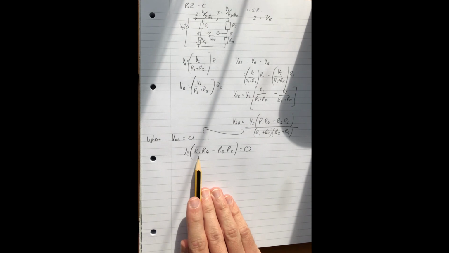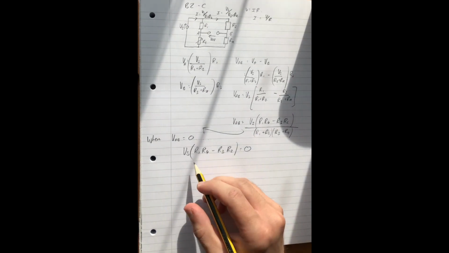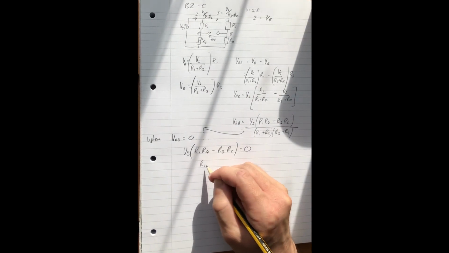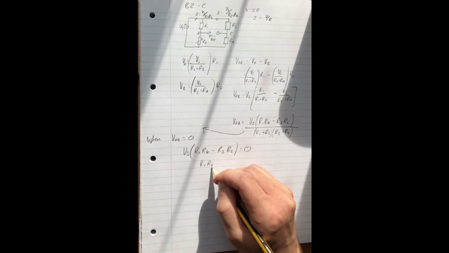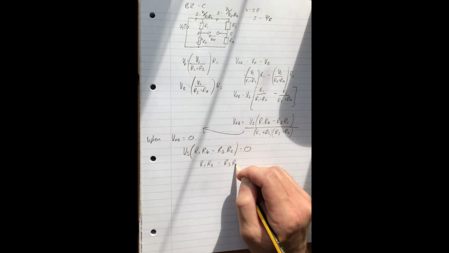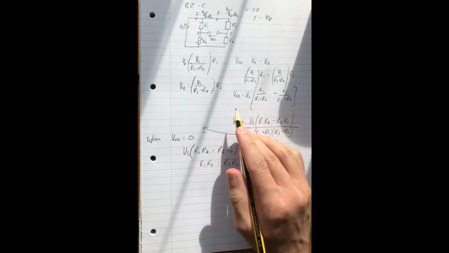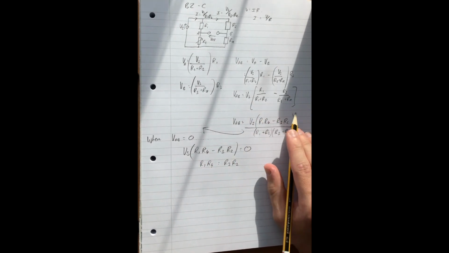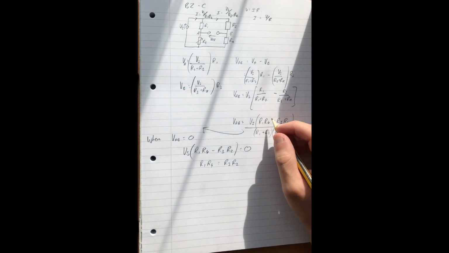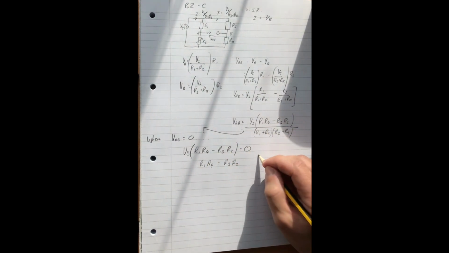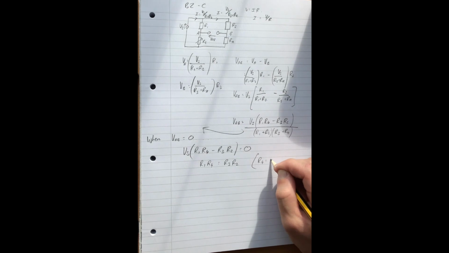The other option is R1 R4 minus R3 R2 to be 0, i.e. R1 R4 equals R3 R2. Oh, I've just noted a little mistake. I've inadvertently changed R4 to Rx over here, but that's fine. We can just set R4 equal to Rx.